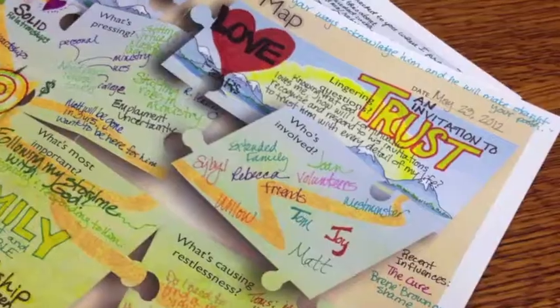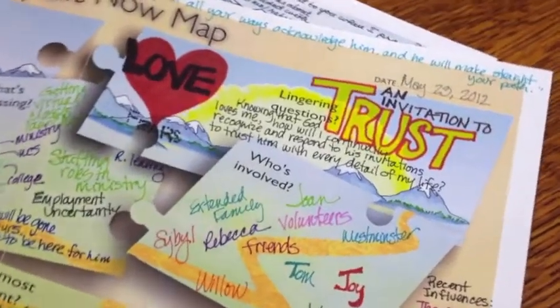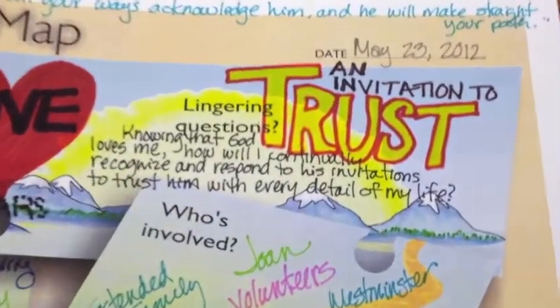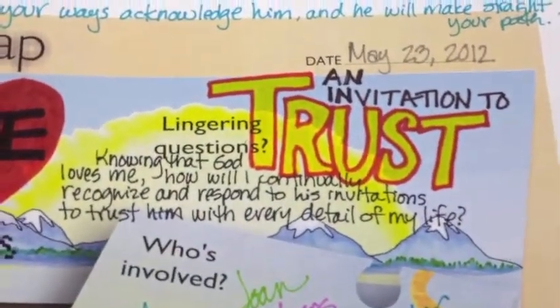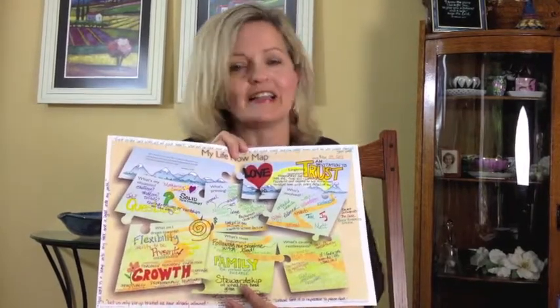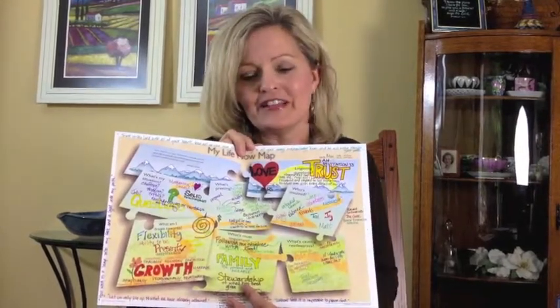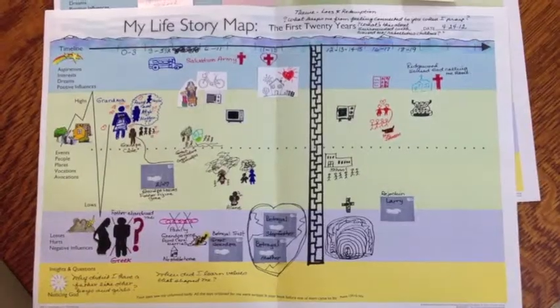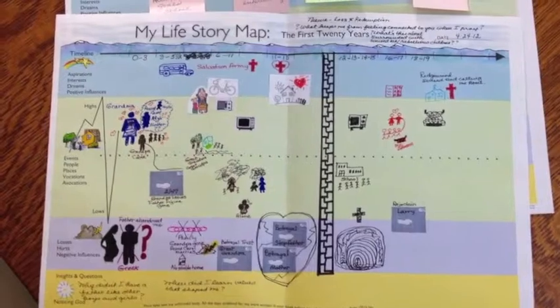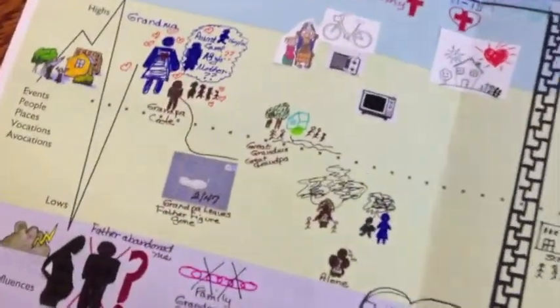Here's another example of someone with My Life Now. They got very creative with color and words, and I could just kind of see the process of the person sitting down with this map and beginning with one question and letting it bleed into the next and coming back into it with another sitting. And then the final map I want to show you, here's another My Life Story map. And you can see they've used a lot of icons. I have no idea what many of these mean, but they have deep meaning to that person.